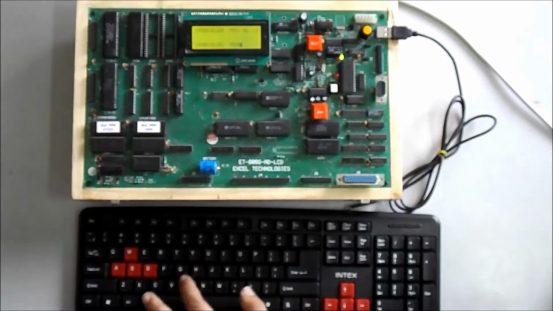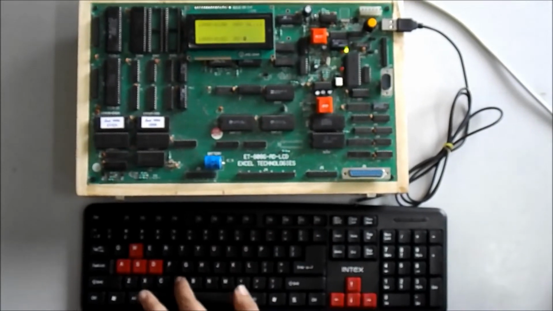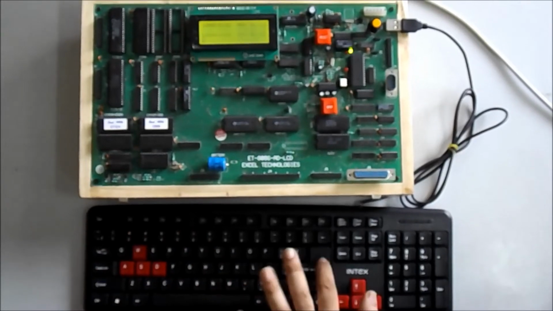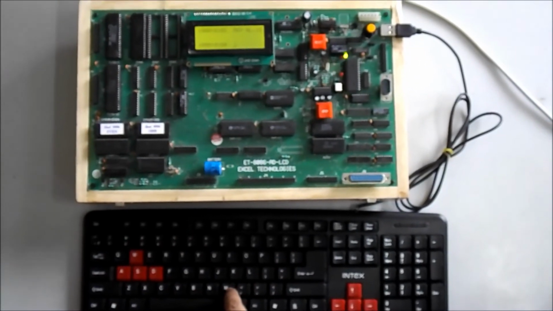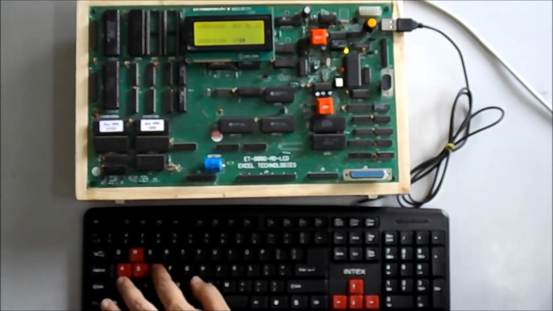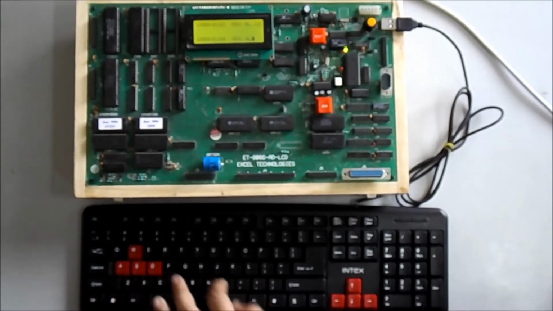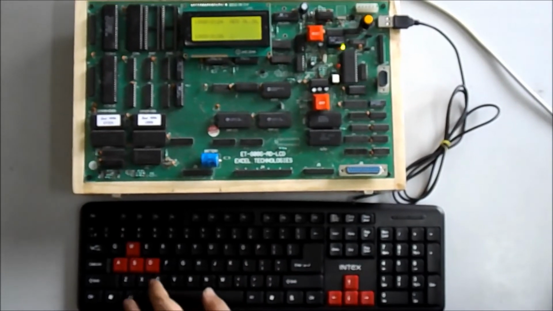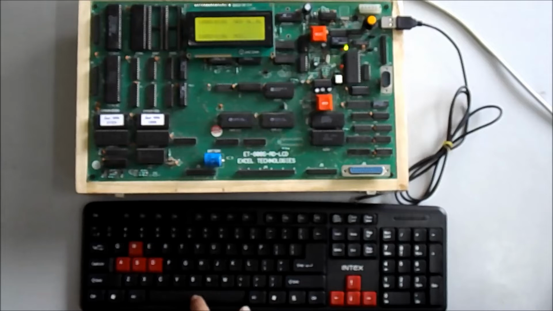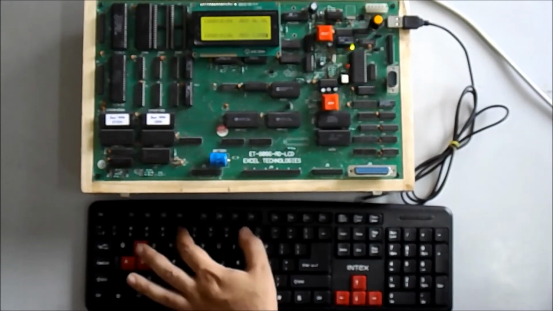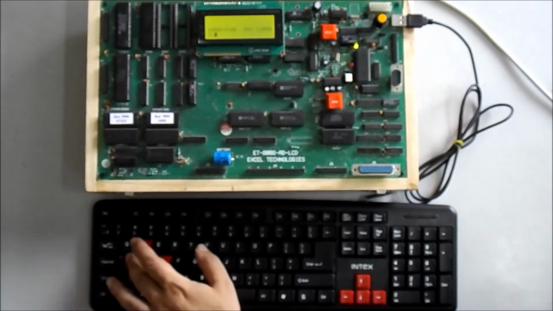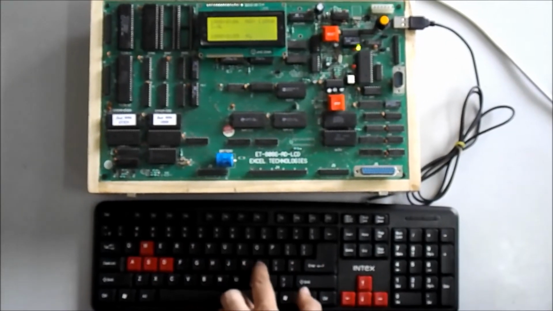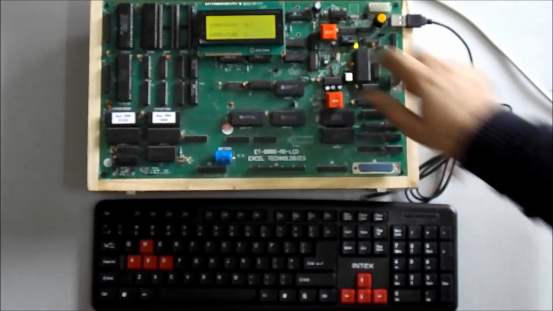Now I'll write MOV BL, 22. Now I'll write ADD AL, BL. Now I'm at 0106. I'll write MOV 2050, AL. So I'm moving the data of AL into location 2050. Now I'll write HLT and press enter. So I've entered the program.